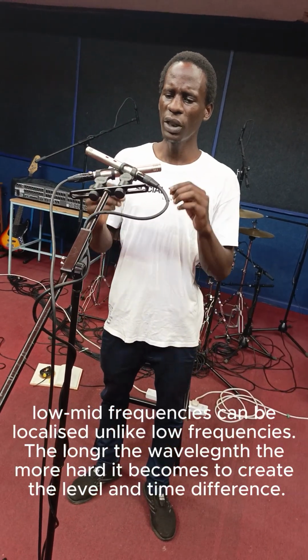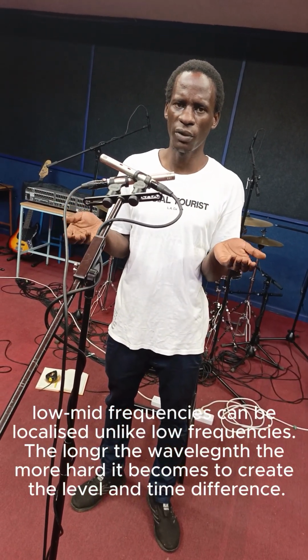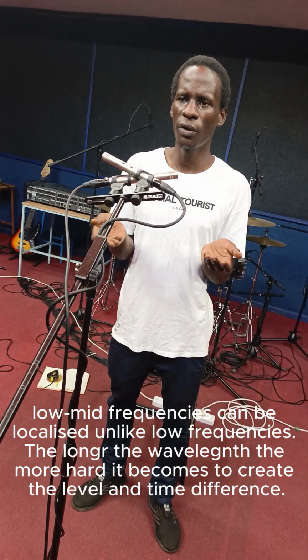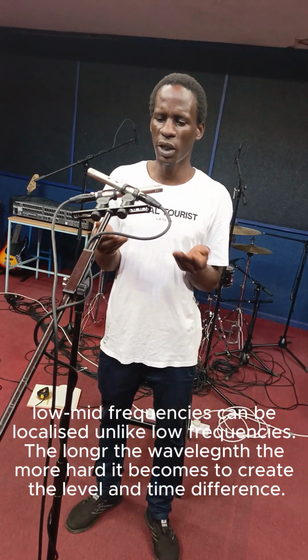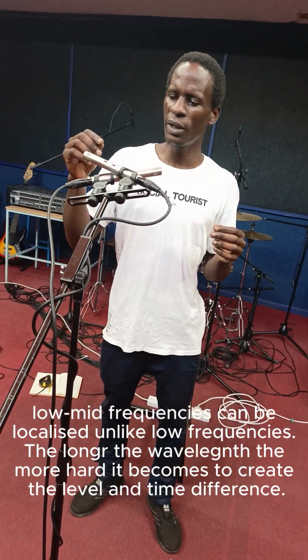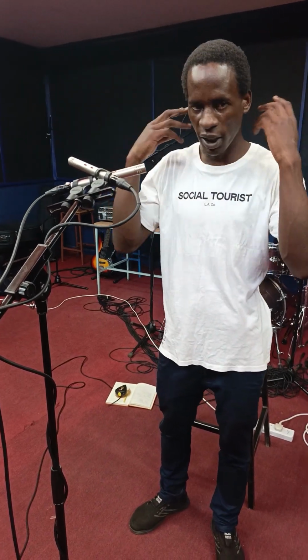So if we say we want to localize low frequencies using the interaural level difference, we are going to find that the wavelength of the low frequencies is going to meander behind our head, and what we are going to hear is a sound which can't be localized to say it's coming from this area or this direction, or the distance between us and it will be difficult.